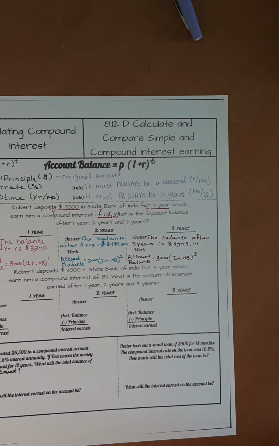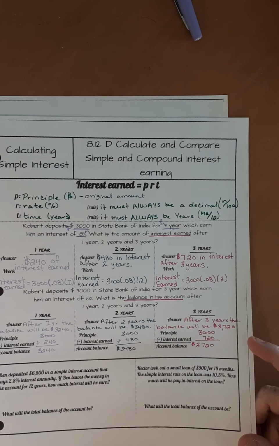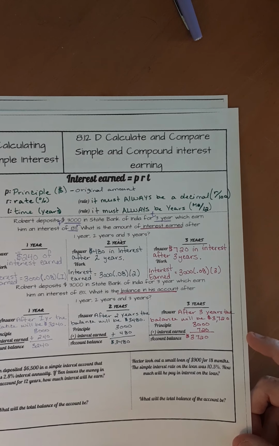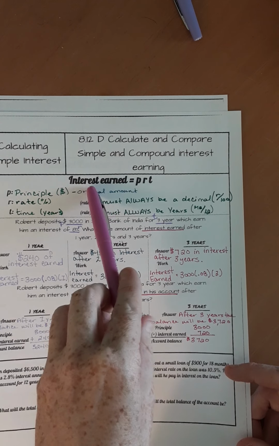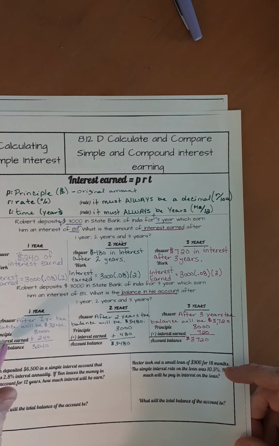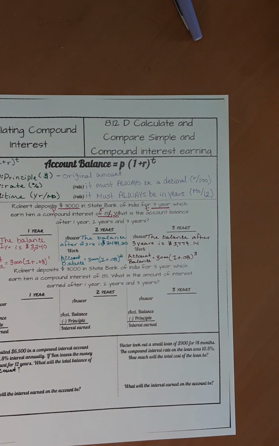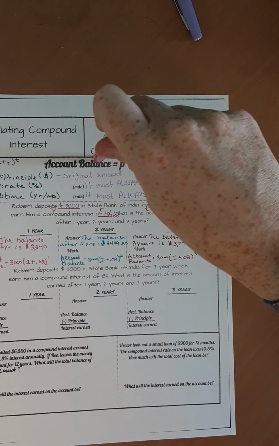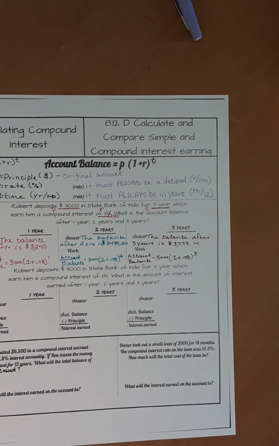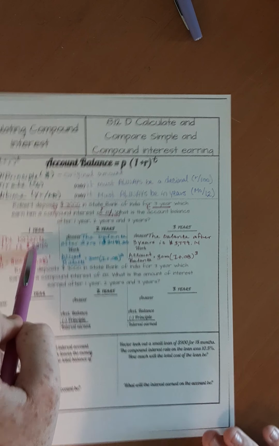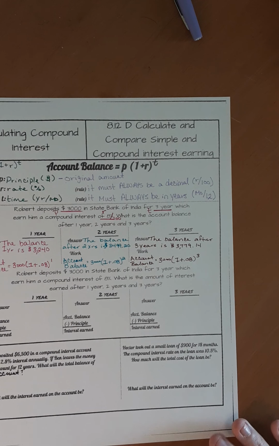All right, excellent. So now, just like yesterday, in some cases, there's going to be 2 pieces to solving the problem. When we ran our formula yesterday, we were finding the interest earned, and if we wanted the account balance, we had to add the interest to the principal. On this one, when we run the formula, we're finding the account balance, so the total amount of money in the account. If we want to find the interest earned, we're going to have to subtract the principal from the account balance to get our interest earned.